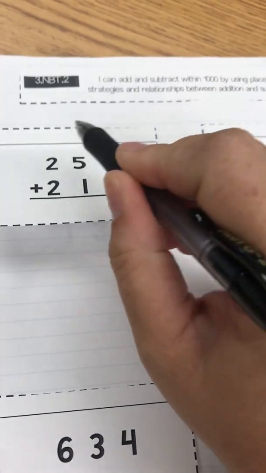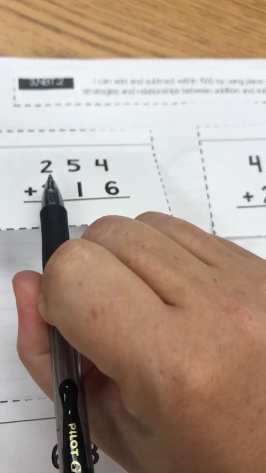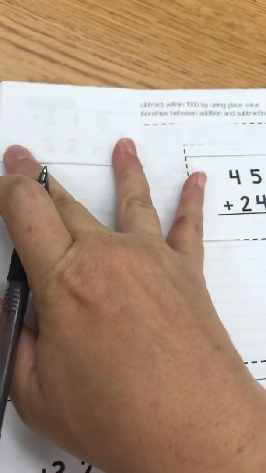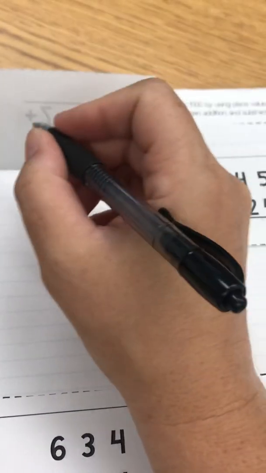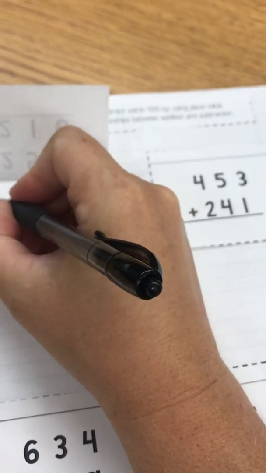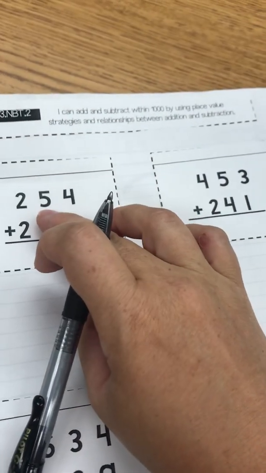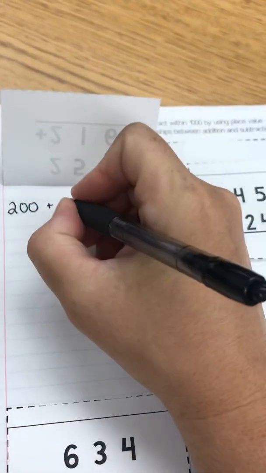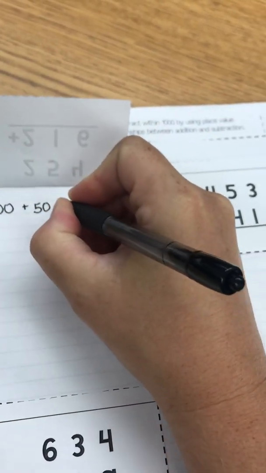Let's take this top number, and the first thing I notice is I have a 2 in the hundreds place. So under here, I'm just going to pull that number apart using my expanded form. So we had a 200 plus, in the tens place, we have a 5, so that's going to be plus 50.